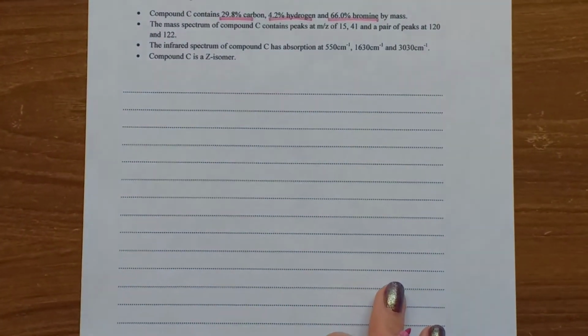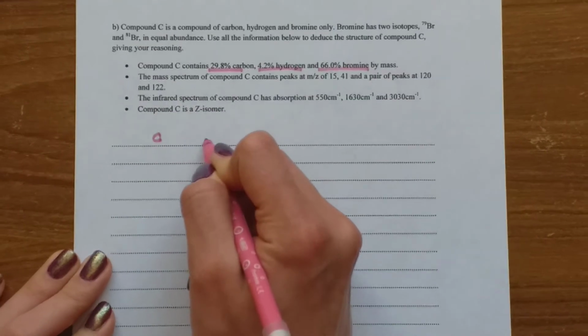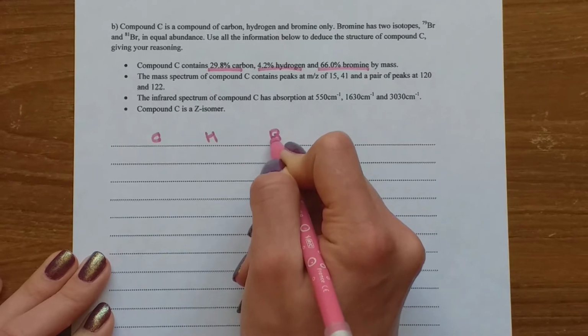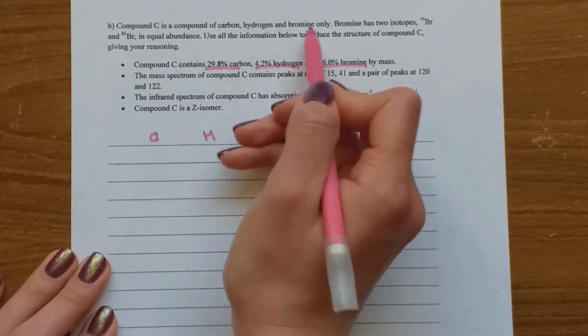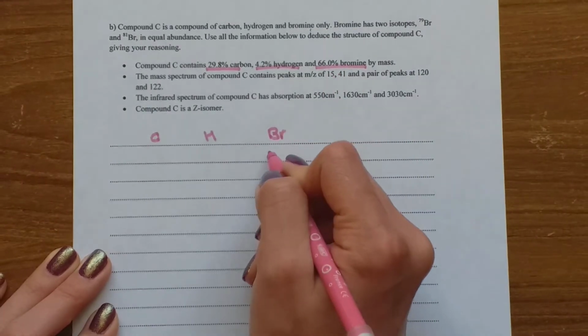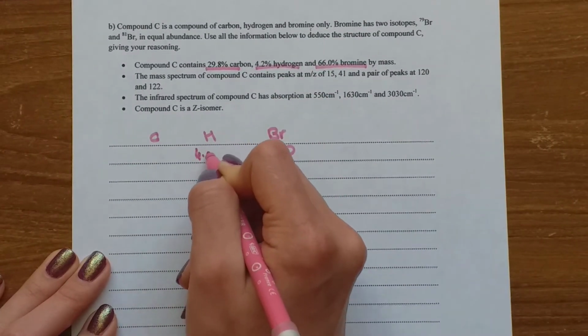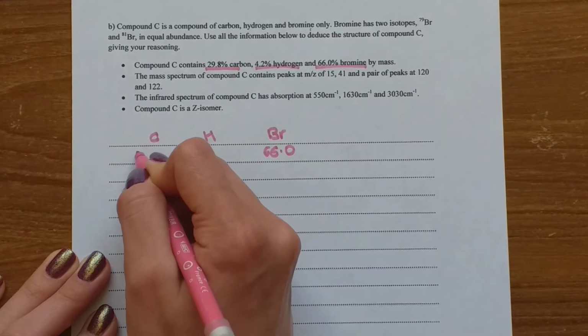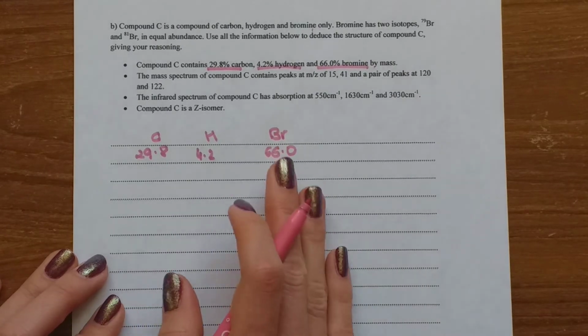Let me zoom in for you. We have carbon, hydrogen, and bromine in the compound because it says it only has carbon, hydrogen, and bromine. So we know the percentage of bromine is 66.0%, hydrogen is 4.2%, and carbon is 29.8%.